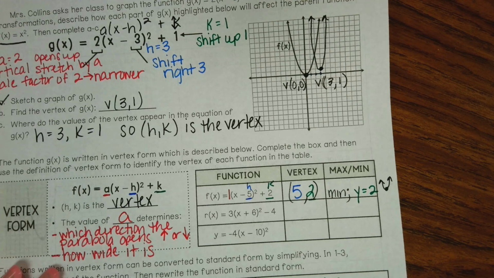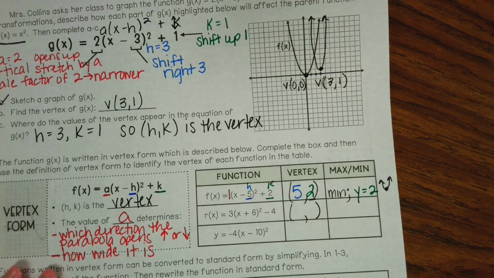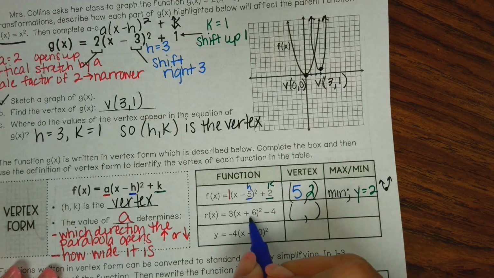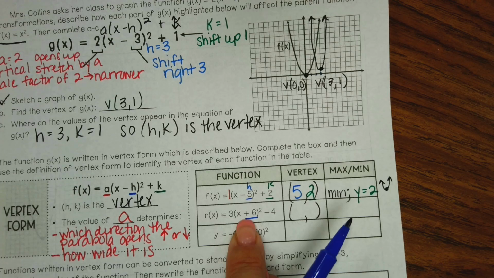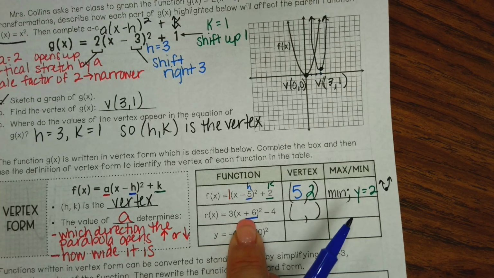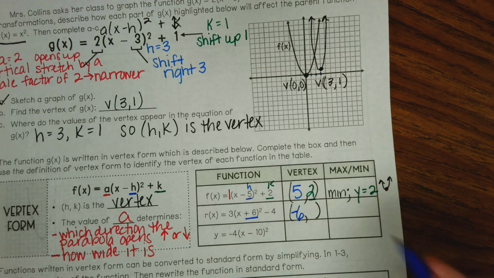Okay, let's do a couple more of those. We're going to find the vertex over here. Oh, looky here. This is supposed to be a minus h. So the only way to get a minus to turn into a positive is you have to have a double negative. So they actually substituted a -6. That is probably the hardest thing to remember today.